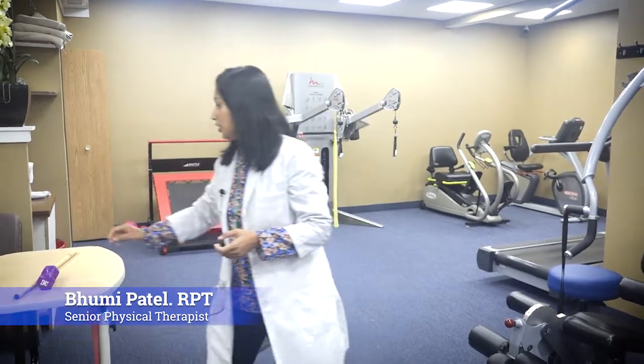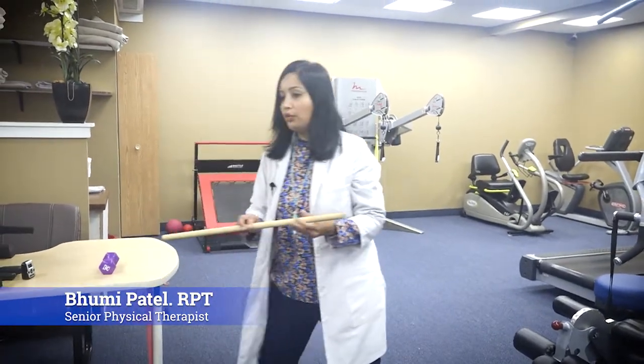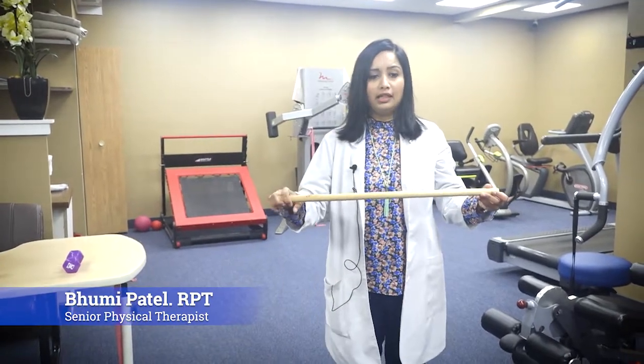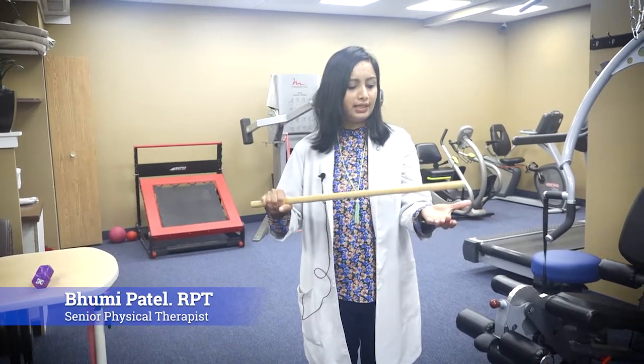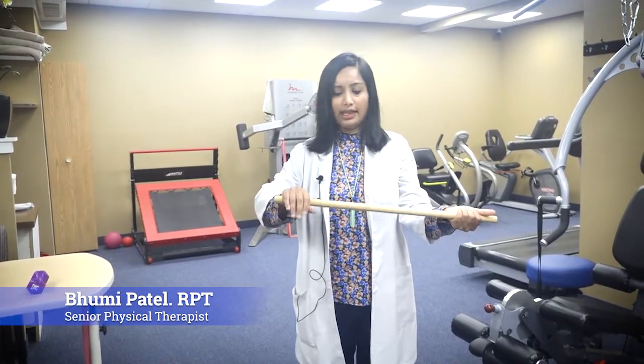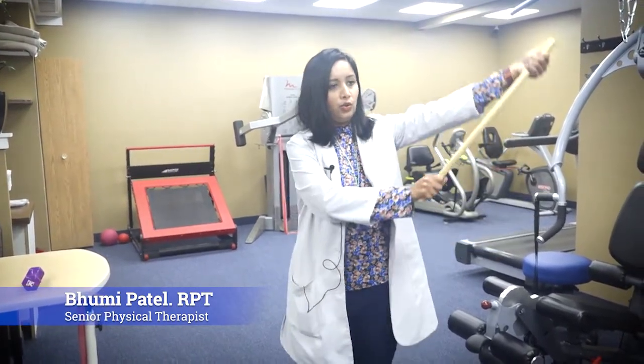And the last one is active assisted range of motion exercise with the wand. So you take a wand, or if you have a broom in your house, you can take something like this. If you are suffering from a left shoulder pain, you have to put this hand like this, other hand like this, and then you can do that.